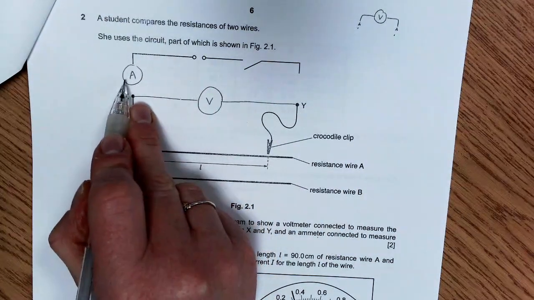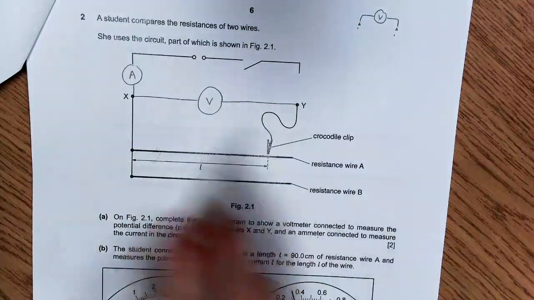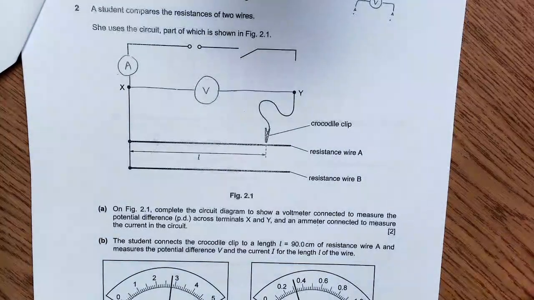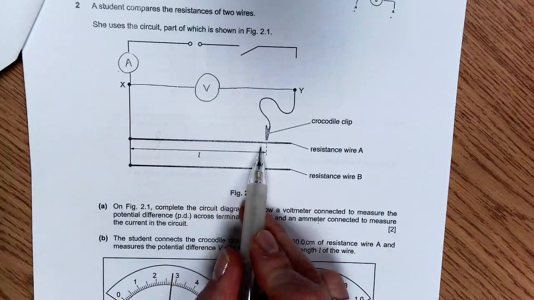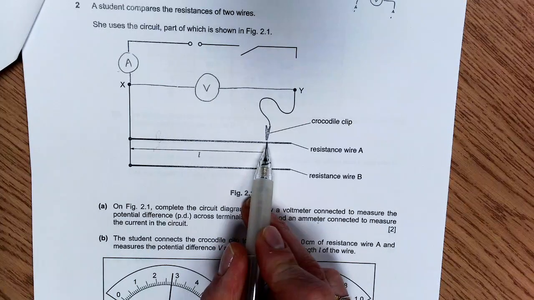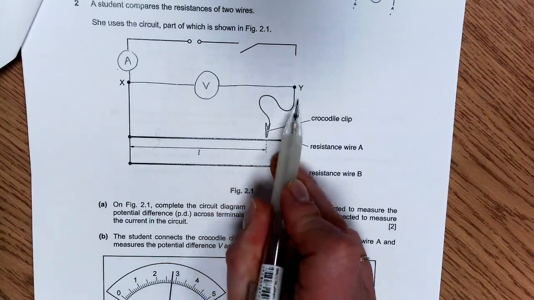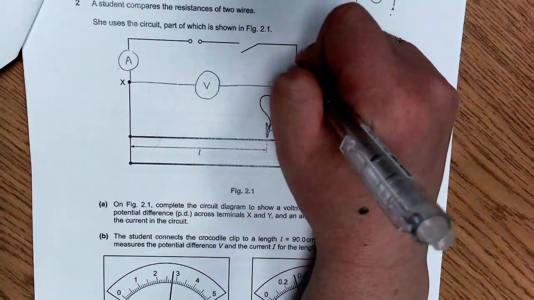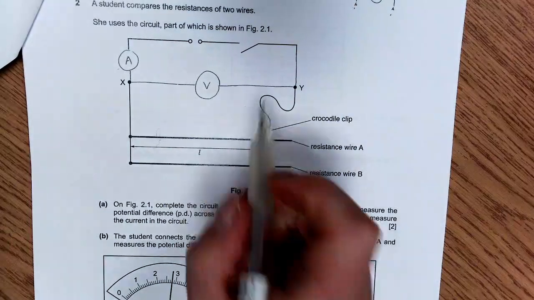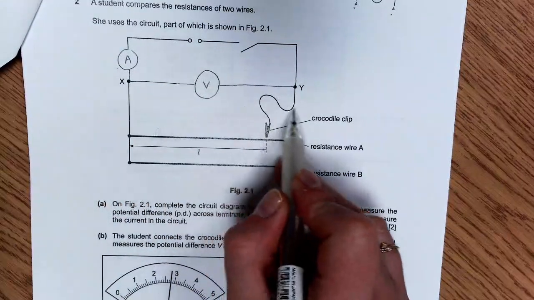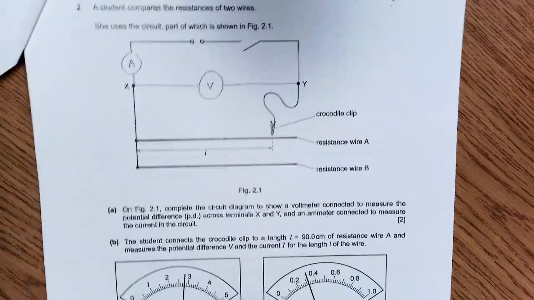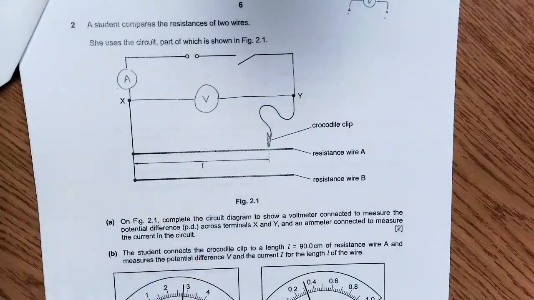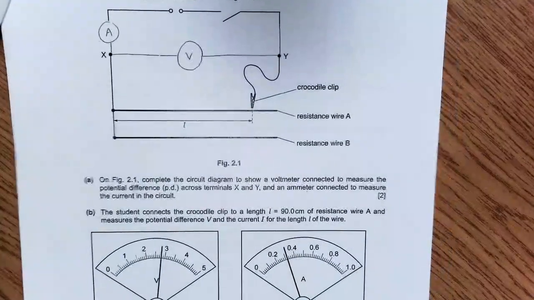The current's going to come out and through the ammeter and measure the current via the ammeter here. It's going to be connected in series if it's an ammeter. We then have X connected through the resistance wire A or B, which connects back up to Y, but we need to complete the circuit, because there has to be a complete loop around the circuit, so we can't have gaps. Okay, so that was the first 2 marks for putting the voltmeter and the ammeter in the right place and making sure we've got a complete circuit.